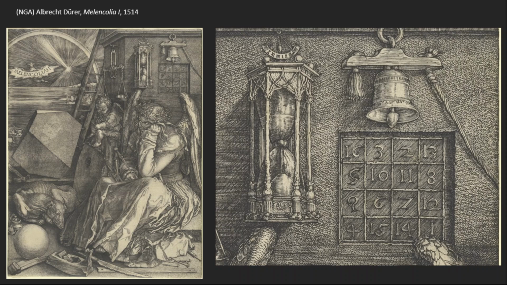And then directly beneath it, with the idea of artistic creation being a mental activity, an activity of the intellect, we have a magic square, a mathematical magic square. And it's a really fascinating thing. If you look at any row or any column, the numbers add up to 34. So 16 and 3 is 19, 2 and 13 is 15, 19 and 15 is 34.